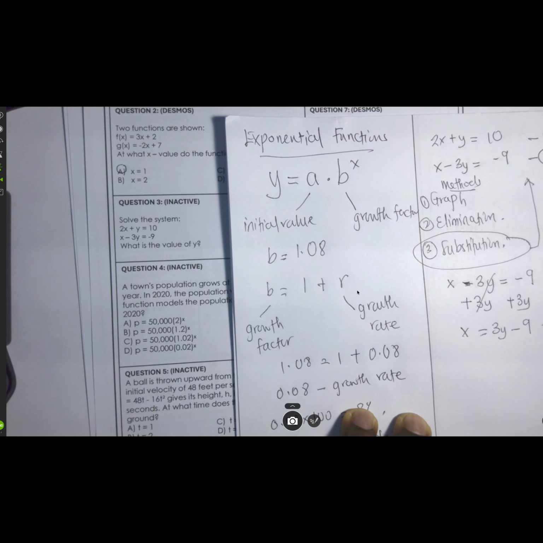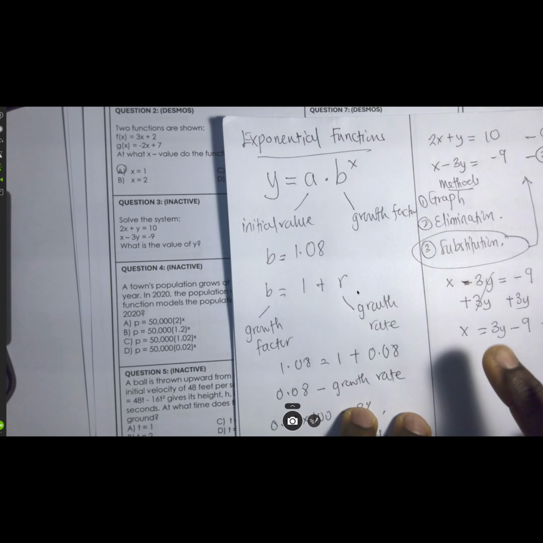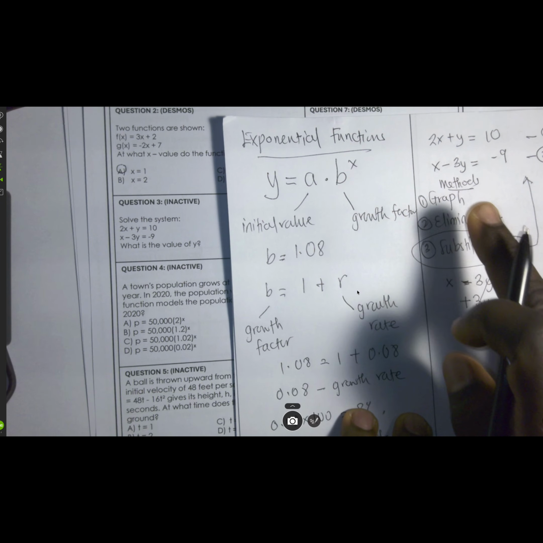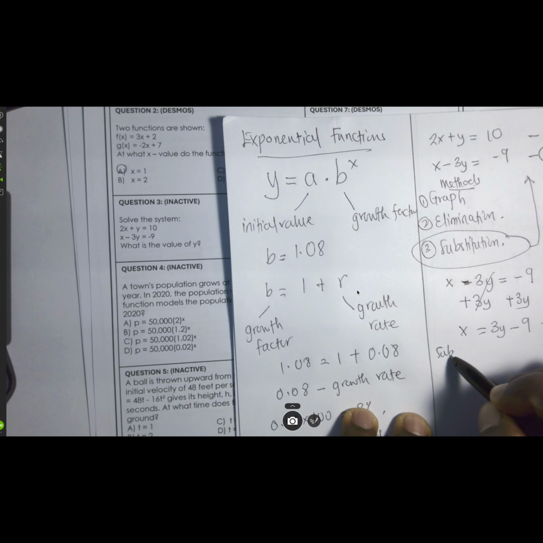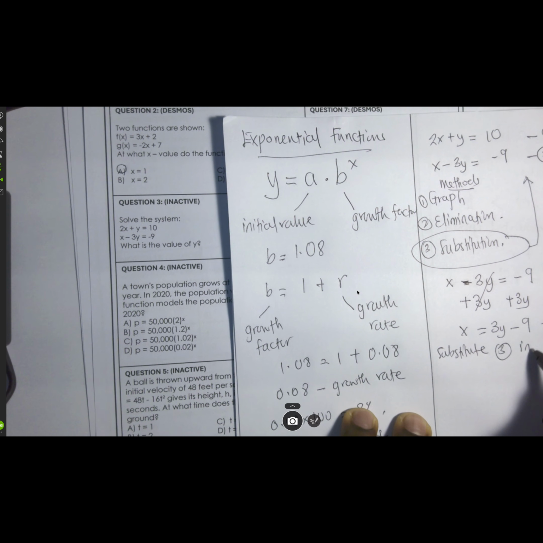This becomes your third equation from the second equation. So you made x the subject of equation 2, x minus 3y equals negative 9. I'm going to substitute equation 3 into 1, and that gives me 2 times 3y minus 9 plus y equals 10.